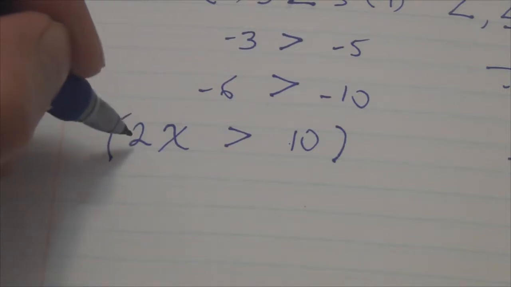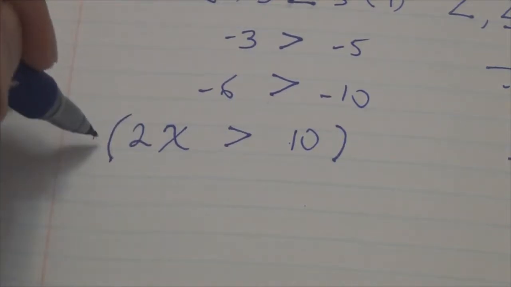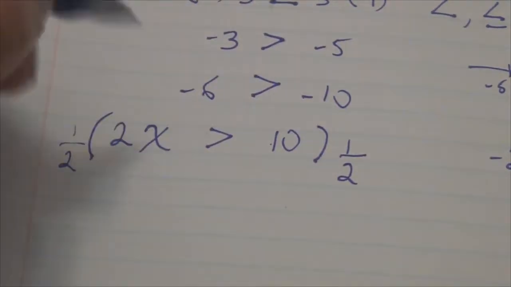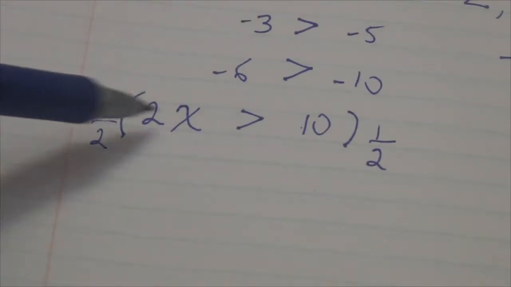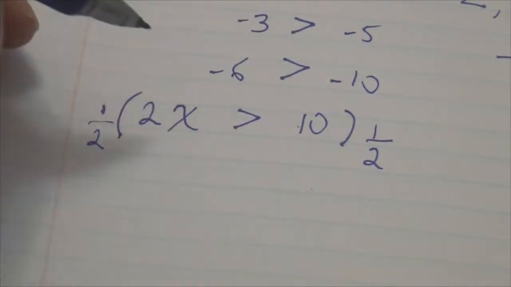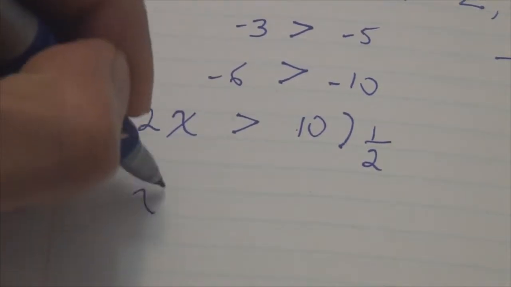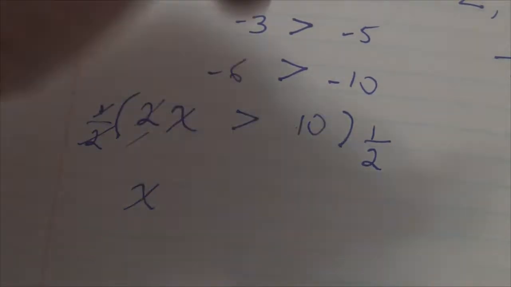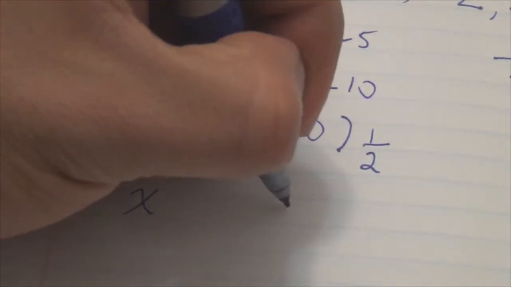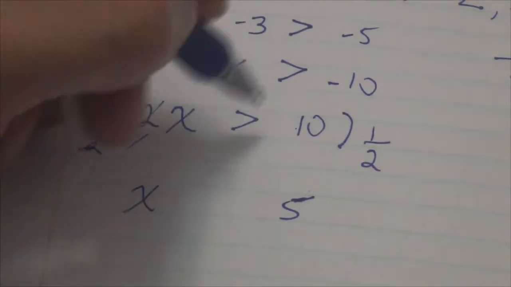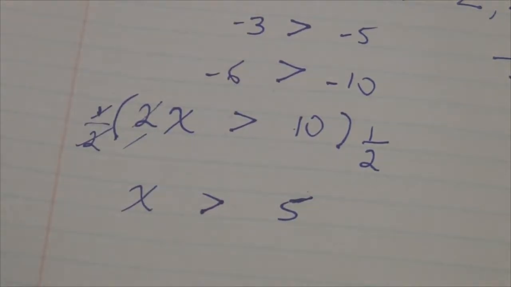So the multiplicative inverse of 2, since this is 2/1, is going to be 1/2. Beker, you're making life miserable. I know, that's my job, and I love it. So 2x times 1/2 is 2x divided by 2. The idea behind using the multiplicative inverse is basically the same as dividing by 2 on both sides. So this is x because the 2s cancel out, and then of course 10 divided by 2 is 5. Now, did I divide or multiply by a negative? No. So the inequality symbol remains intact.